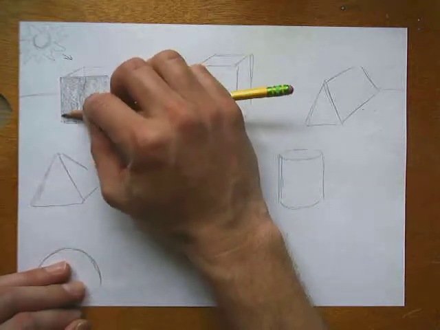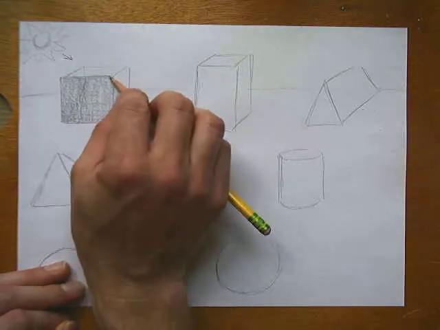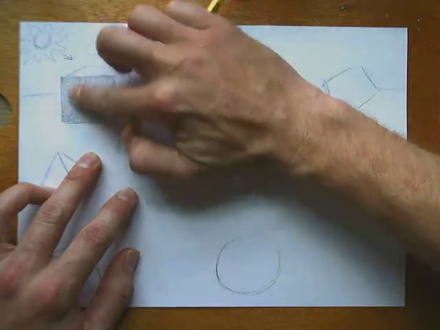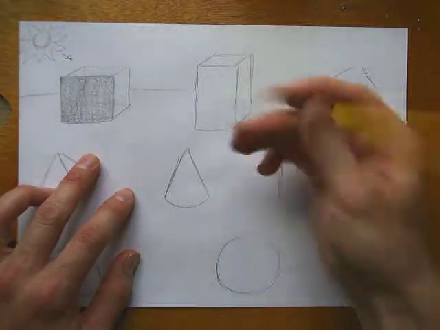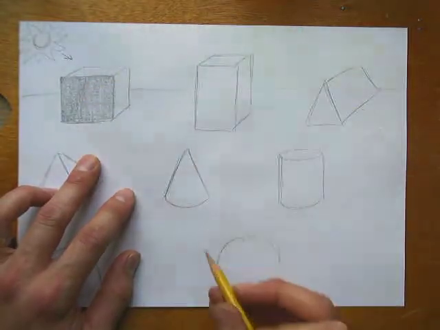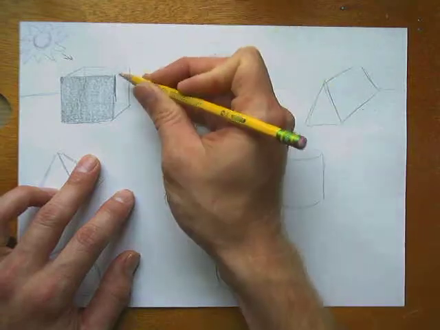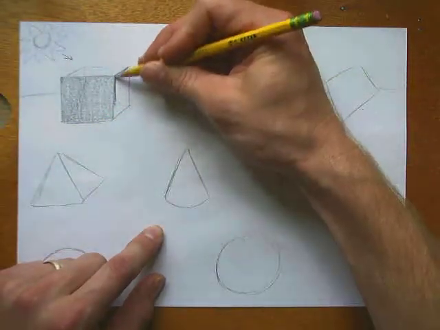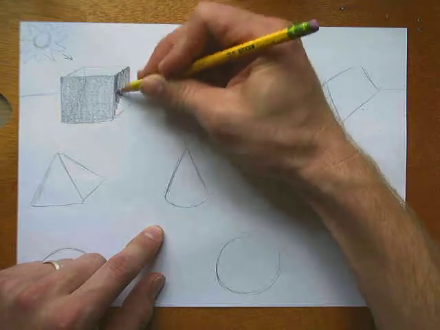So I'm trying to use the side of my pencil and I'm coloring lightly. Another thing you can do is kind of smudge it. You can use a piece of paper and you can kind of rub it. But that side's going to be a little bit darker than my top. And then this side that's the farthest away is going to be my darkest side.